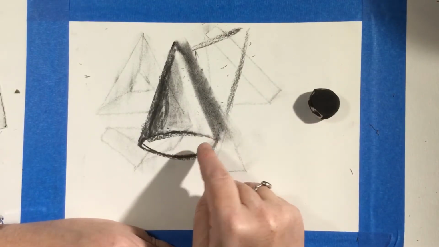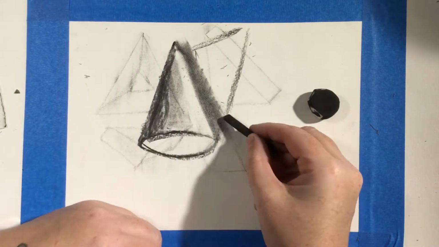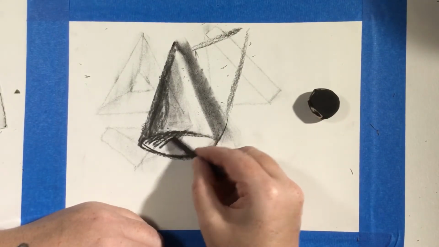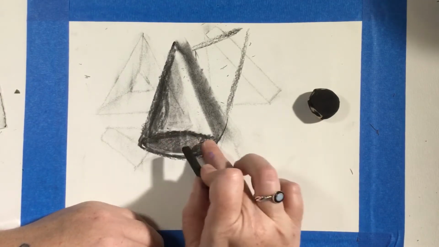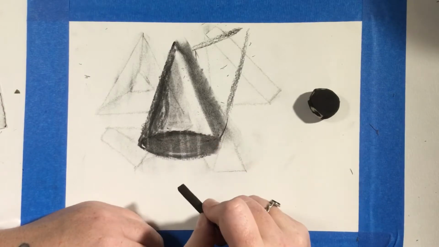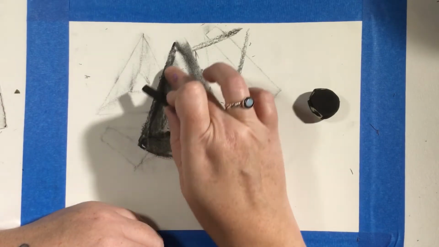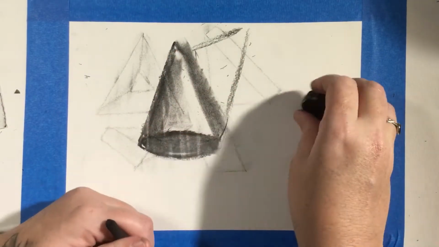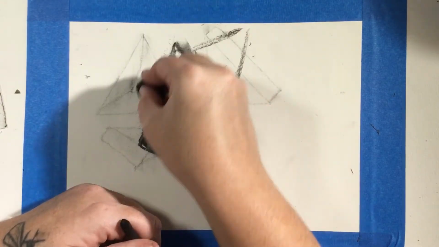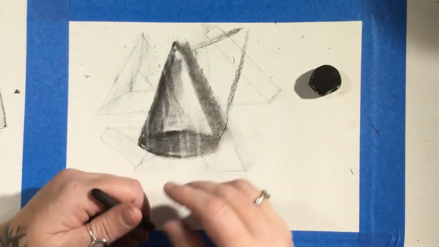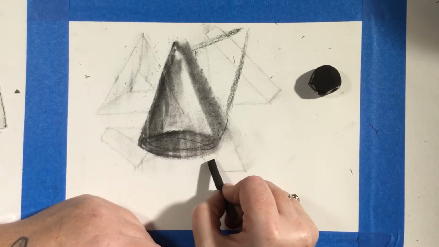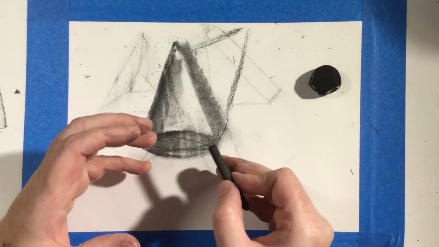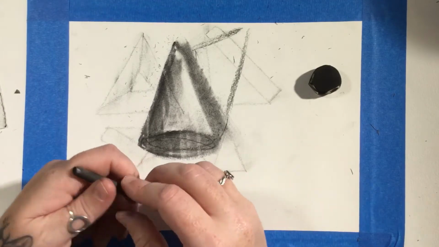And then it would move away from the light. Maybe this would be dark. It's a floating cone shape. So there's really no wrong way. You can see some of the eraser marks from underneath are starting to come through.